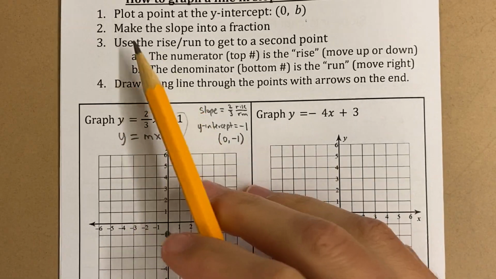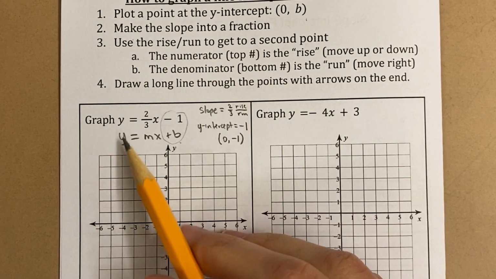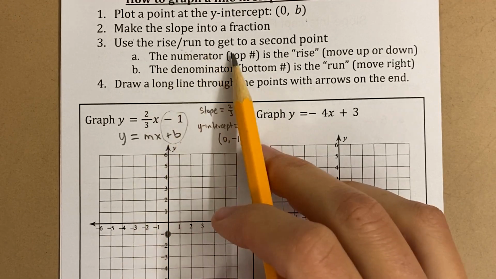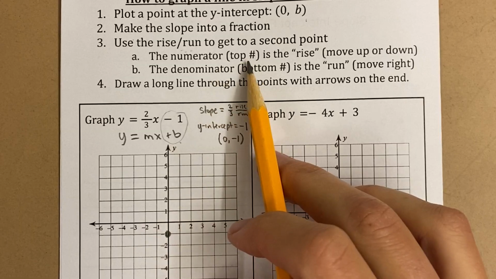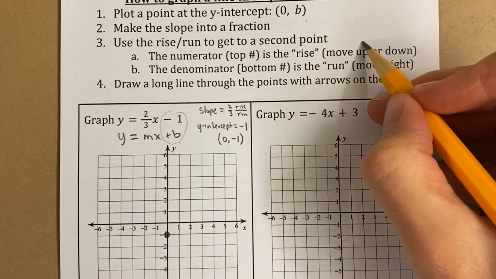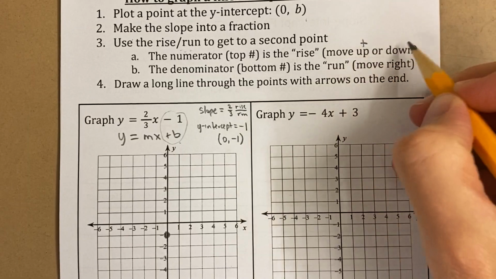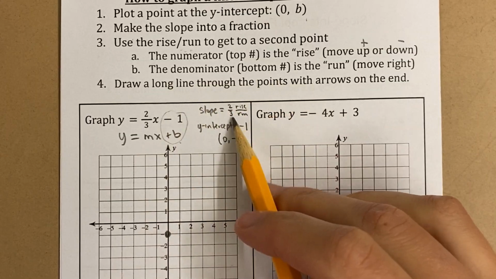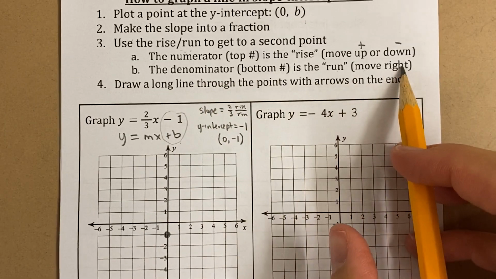Okay, now make the slope into a fraction. Okay, done. It's already a fraction. Use the rise over run to get to a second point. So the numerator, the top number, is the rise. I'm going to move up or down. I'm going to move up if it's positive, and I'm going to move down if it's negative. And then the denominator is the bottom number, and that's the run, and I'm going to move to the right.